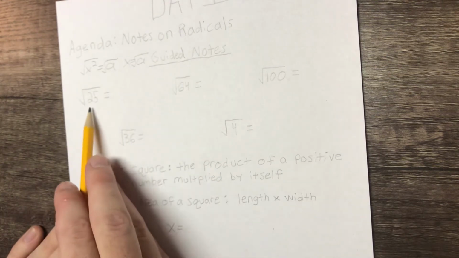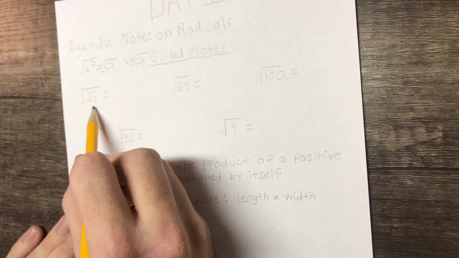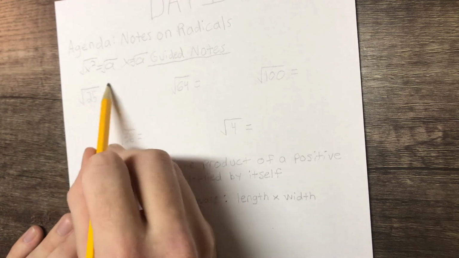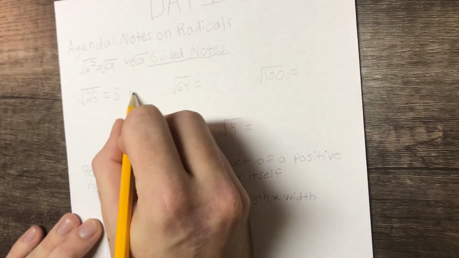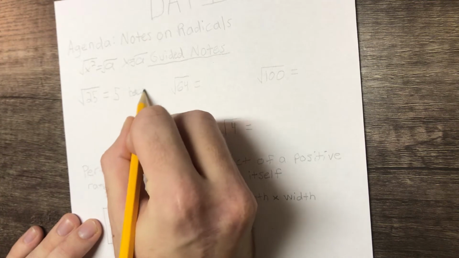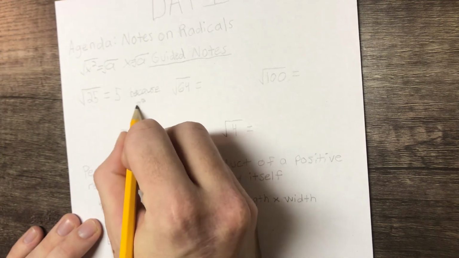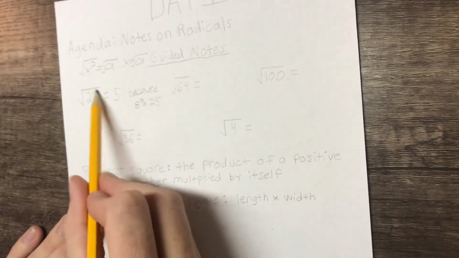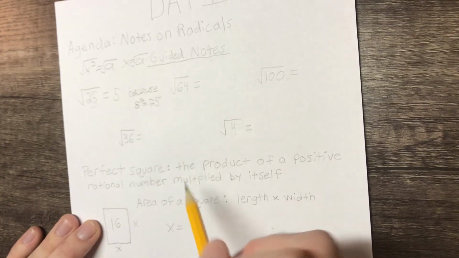Now when we're looking at the square root of 25, we know that 5 squared, 5 times 5, would get you 25. So the square root of 25 is 5 because 5 squared equals 25. Now this number inside the radical actually has a name. It's called a radicand. Okay?